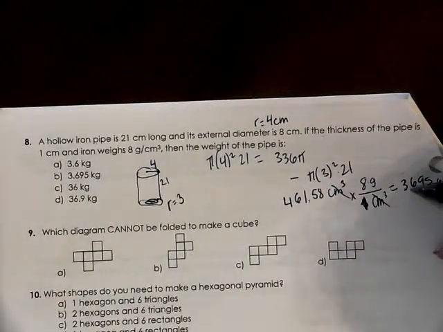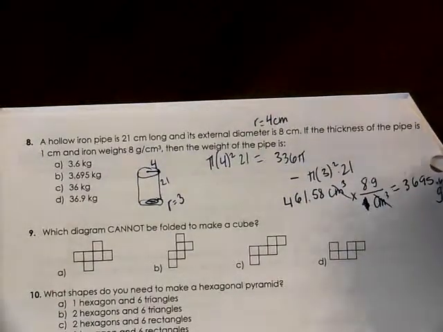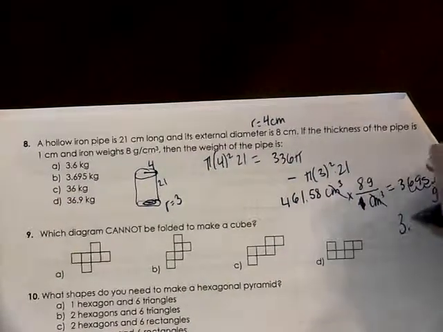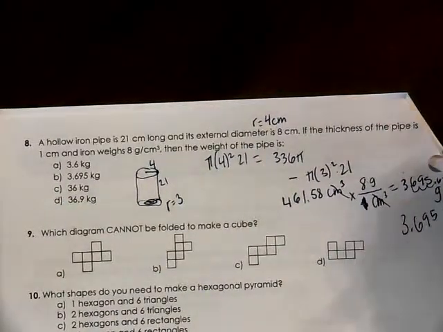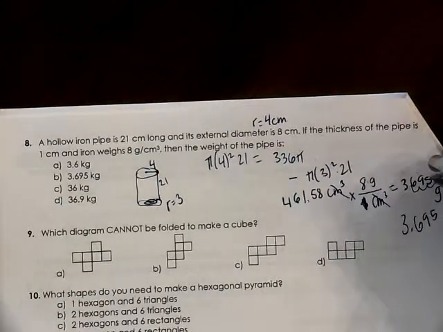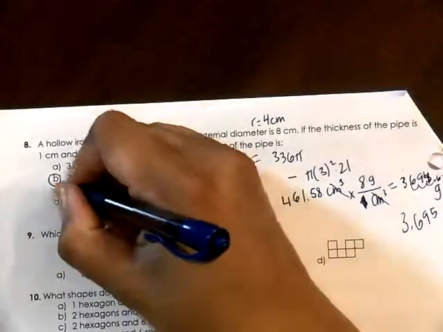So this is in grams, and when I want to convert this, I move the decimal point till the front there, so it's 3.695. I think it was 4 actually here. So 3.695, which is the correct answer, is B.